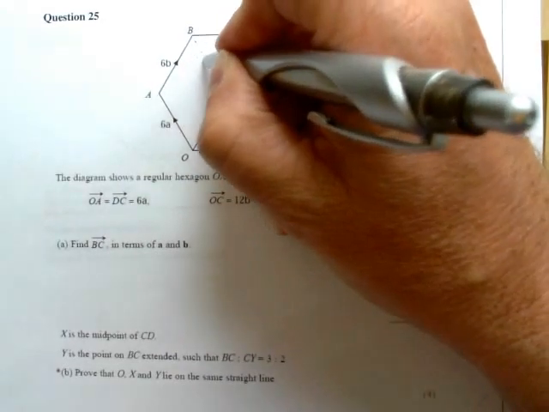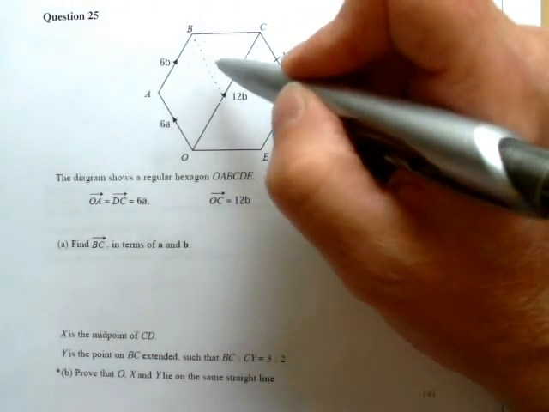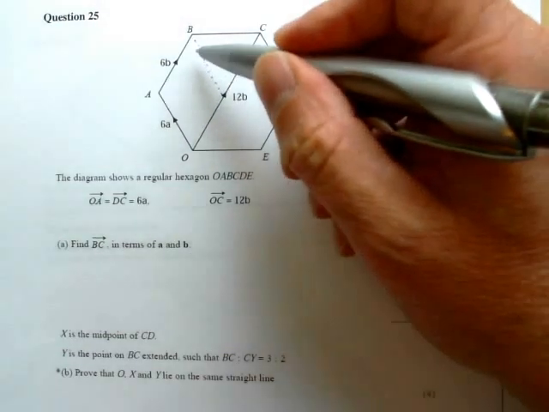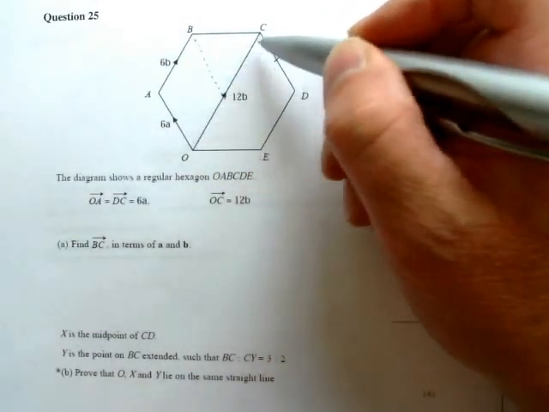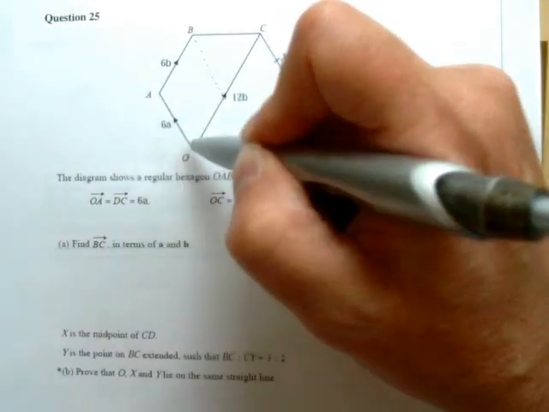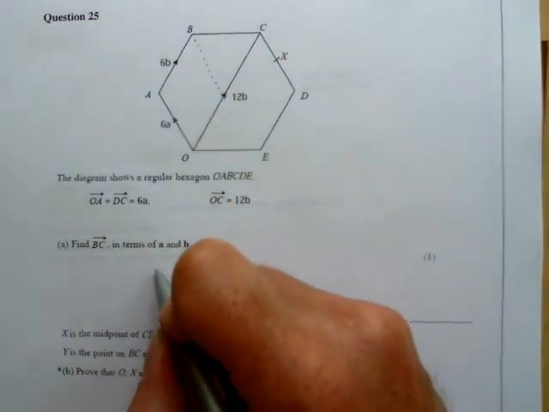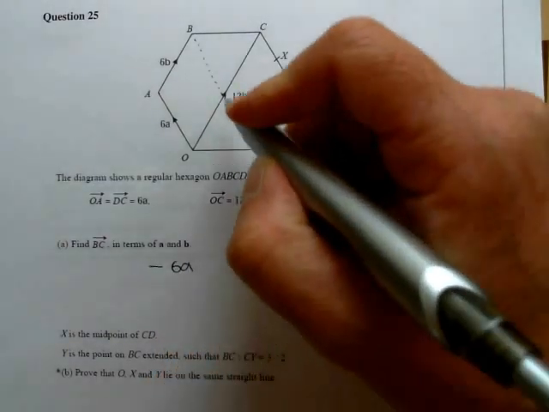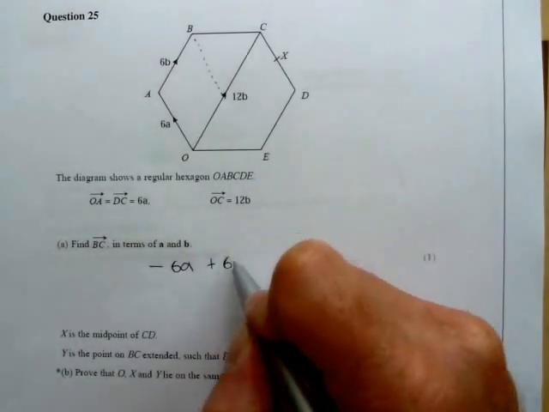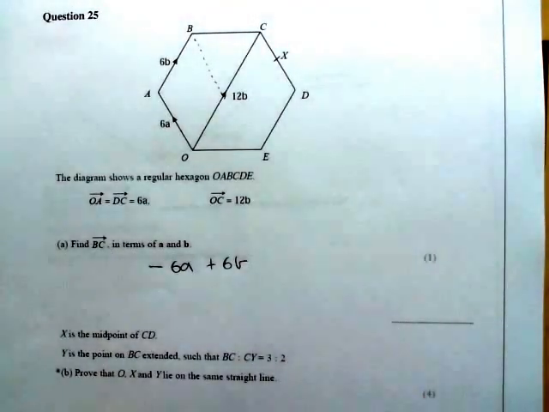If I'm going to go from B to C, one way of doing that is to come down there and back up across there. Now B to the midpoint, that's not given a point really, but we'll just mark it there. That's the halfway point of 12B, and this length here to here is exactly the same as A to O. So we're going against the vector, so we've got minus 6A, and then we go from the halfway point of 12B up to C, which would be plus 6B. So BC in terms of A and B is minus 6A plus 6B.